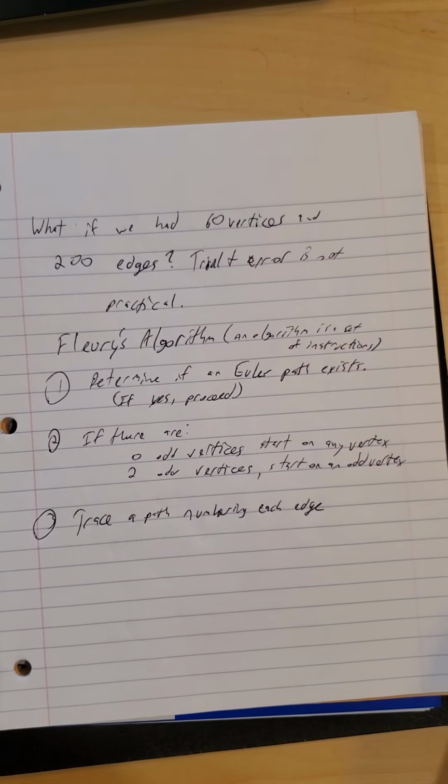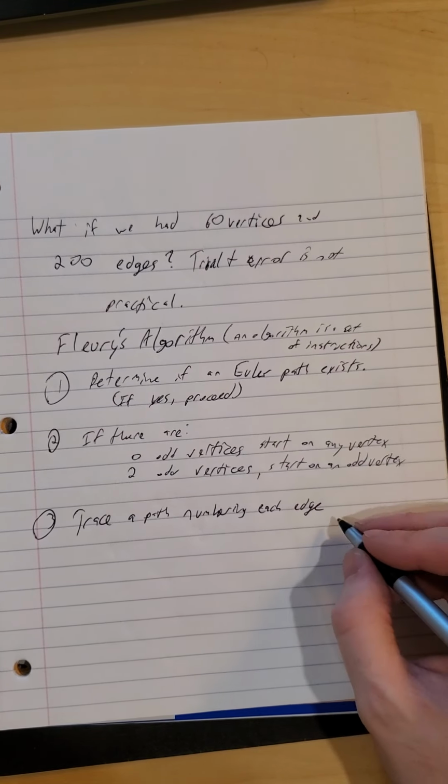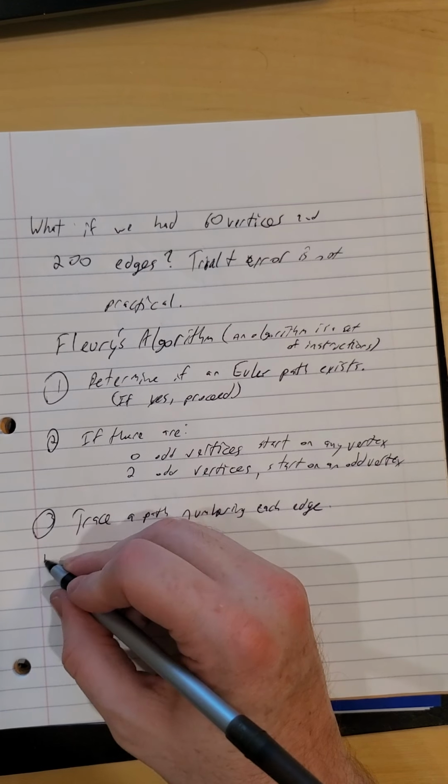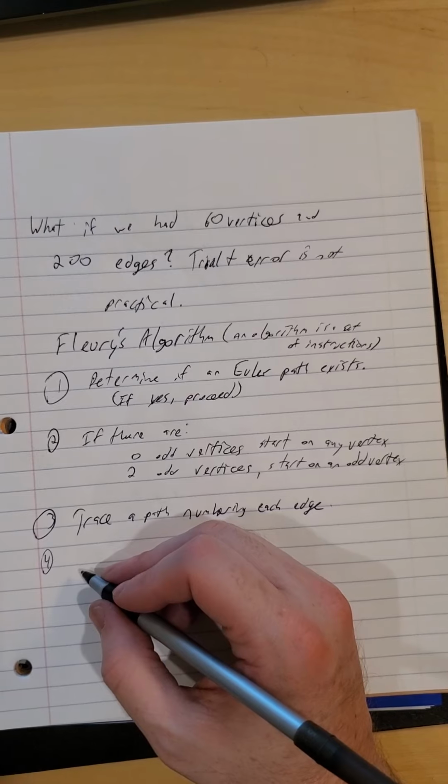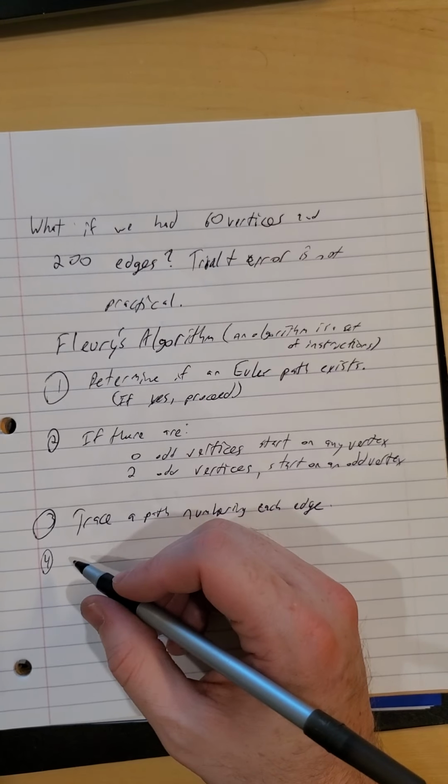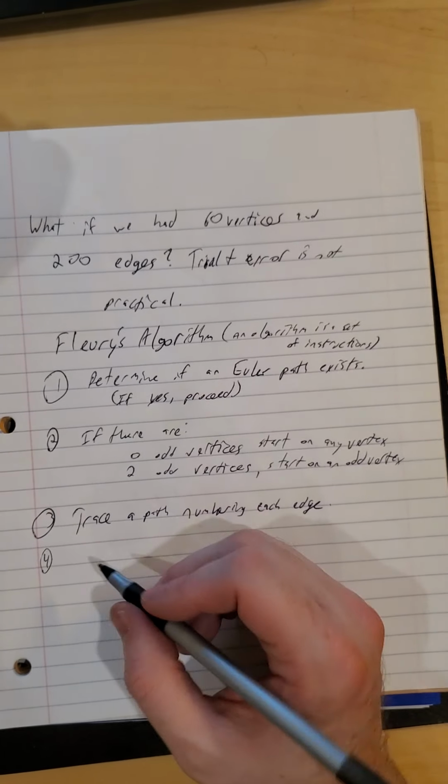Trace path, numbering each edge. So basically numbering them as you're using them so that you can go back if you get stuck or make a mistake.